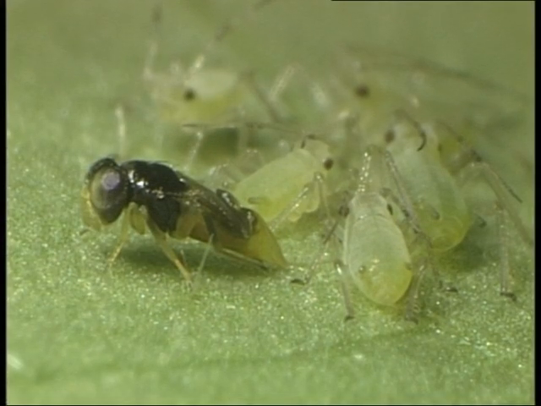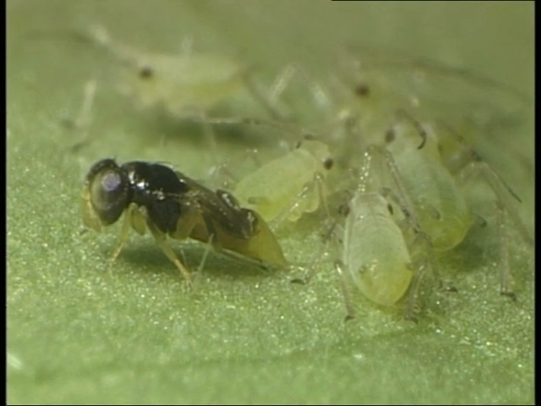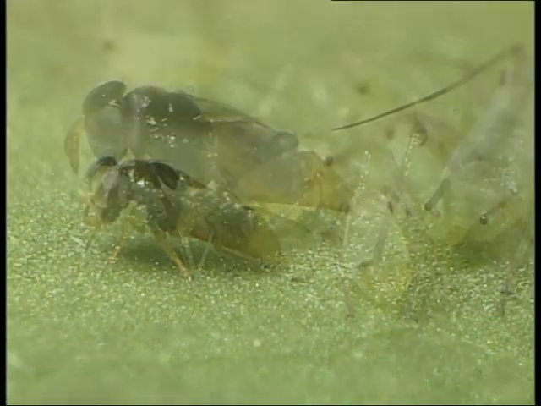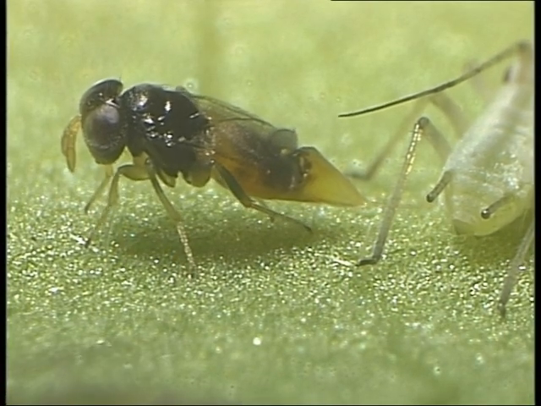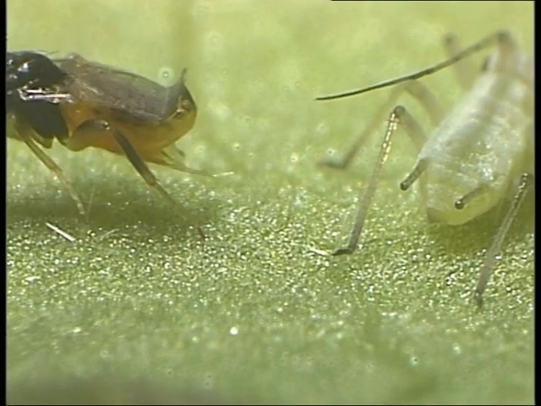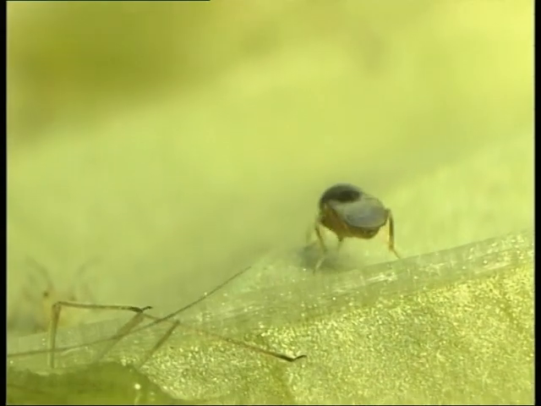It takes more than 1 minute for the female to lay an egg into its host. Then it searches for another host.